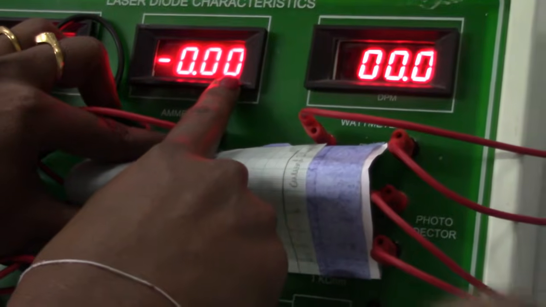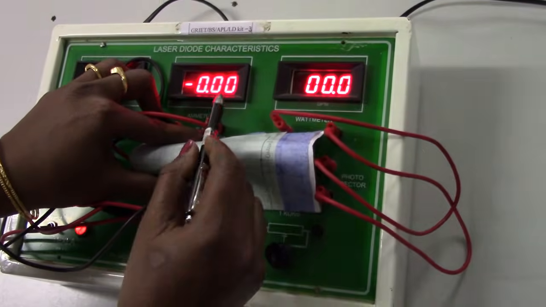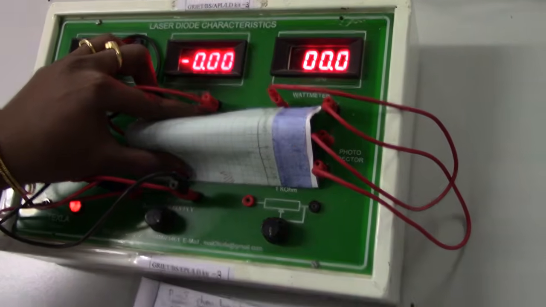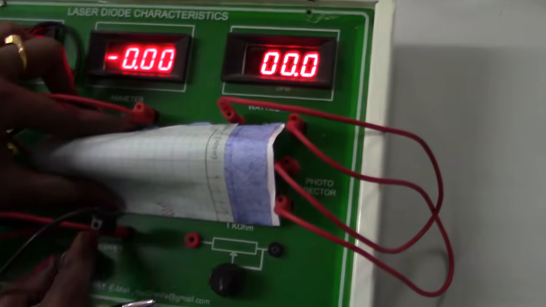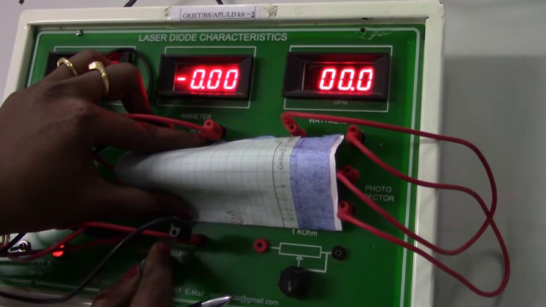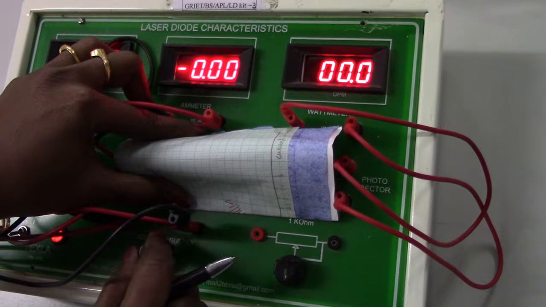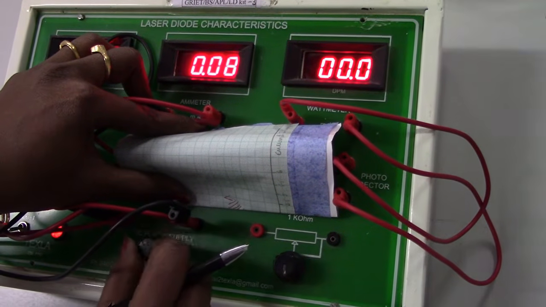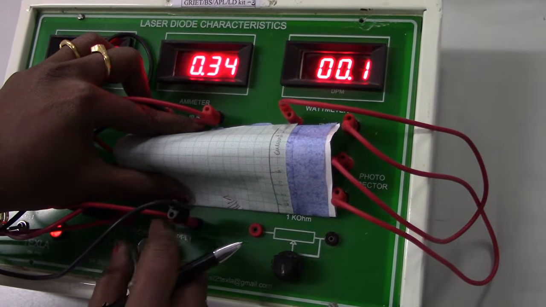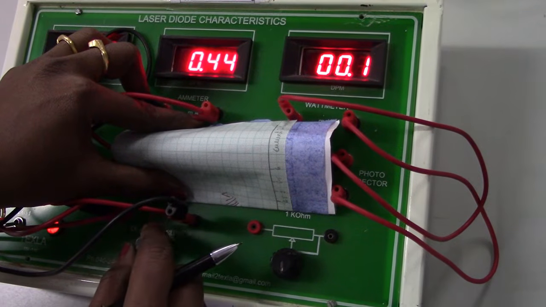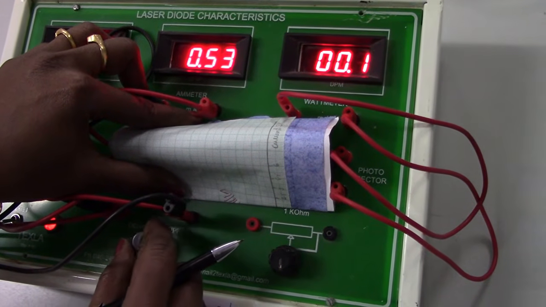Again with the help of this DC battery eliminator, I am going to rotate the knob. Firstly I am going with 0 value of current in the digital ammeter. For 0, the power meter is showing 0. For 0.5, to get 0.5 current in the diode, that means in the digital ammeter, I need to rotate the knob of the DC battery eliminator until I get the 0.5 value in my ammeter.